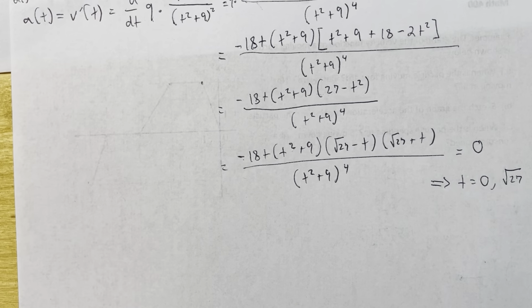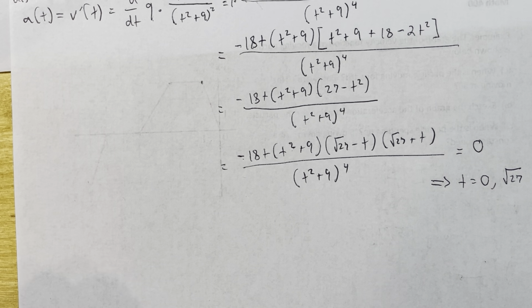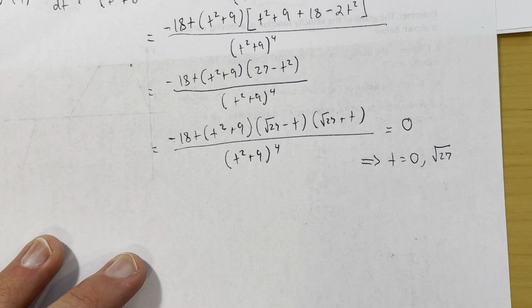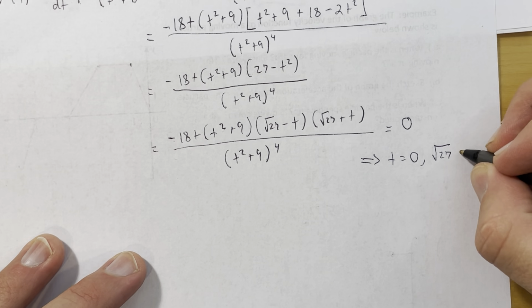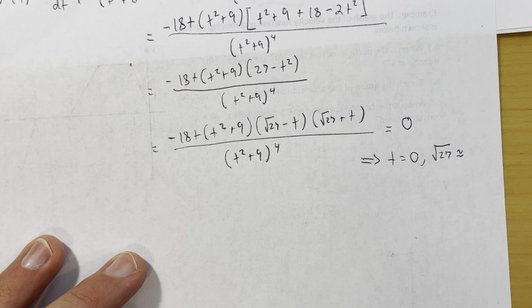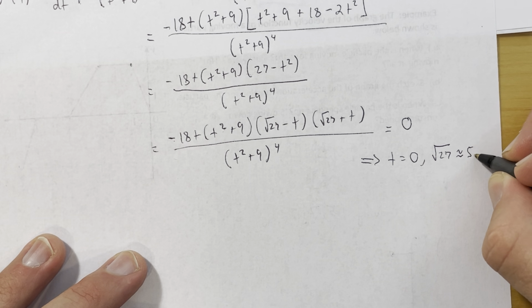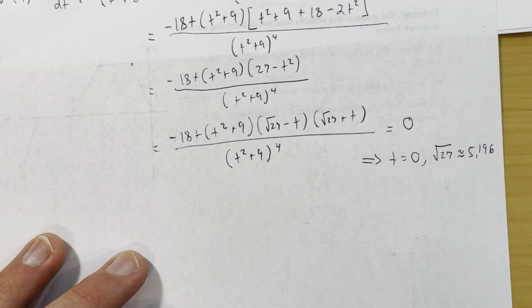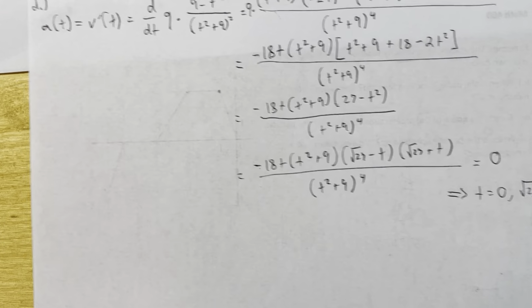And again, I don't care about simplifying that radical. It's not going to really do anything for me. One thing that will help, though, is to know roughly what this is equal to as a decimal. So you could plug root 27 into a calculator, for example. It's roughly 5.196. And I'm going to show you why that's important here.